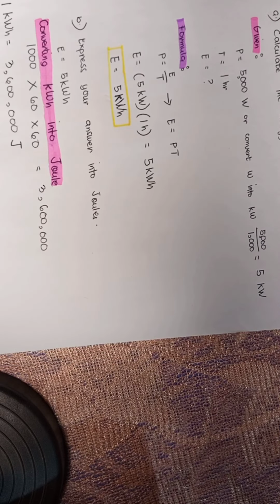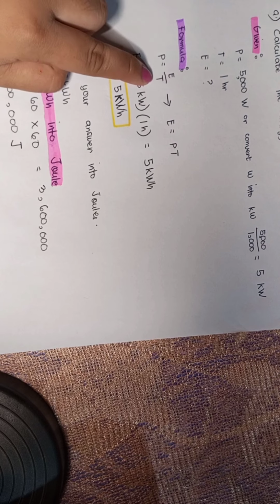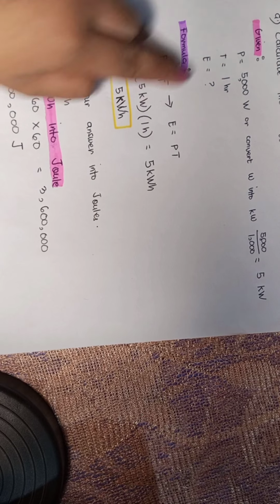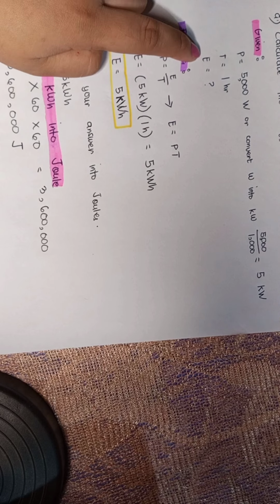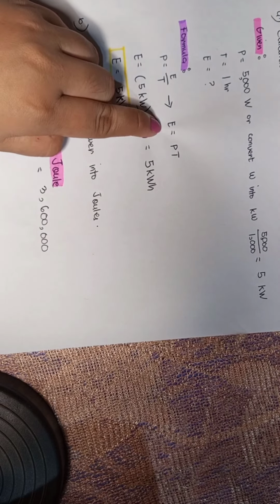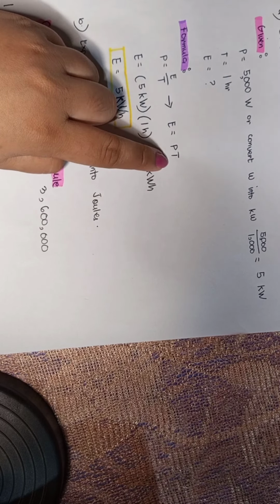The formula that we are going to use: power is equal to E divided by T, and the value that we will find right now is the value of E. That's why we will use the formula of energy, which is E is equal to P times T, or energy is equal to power times time.